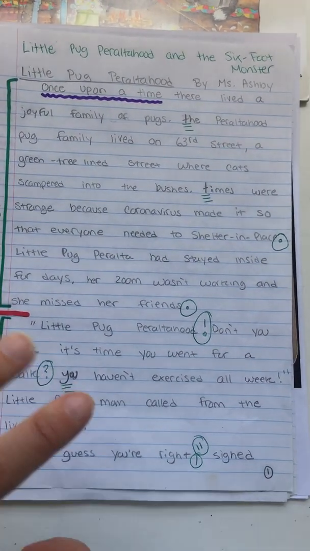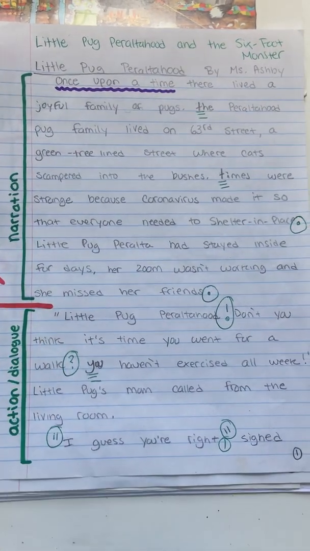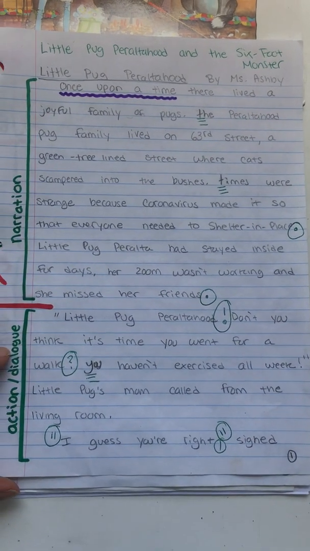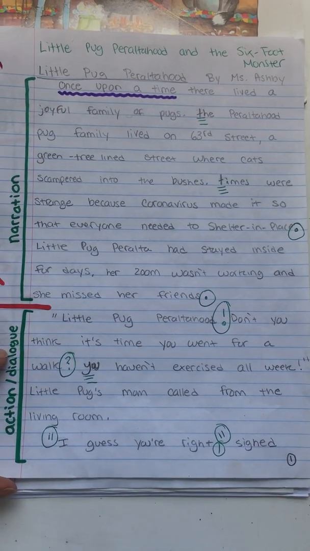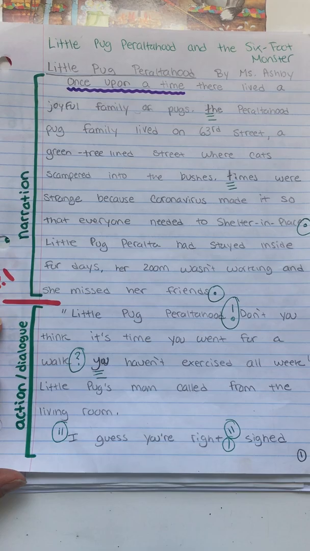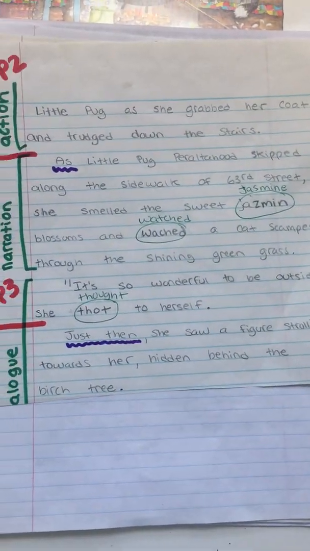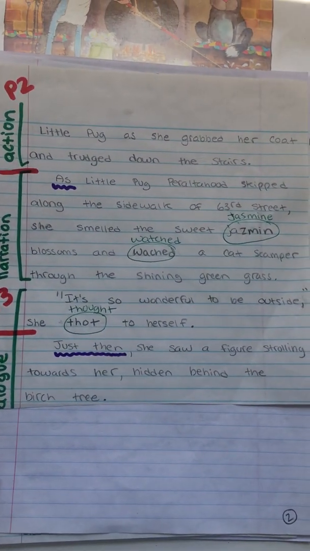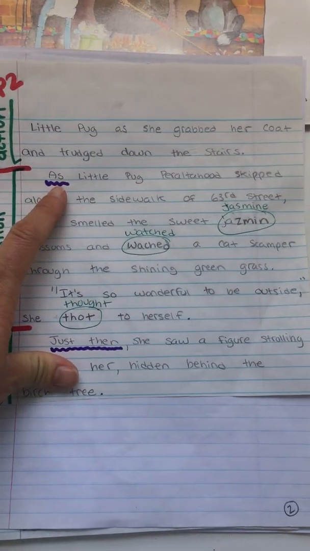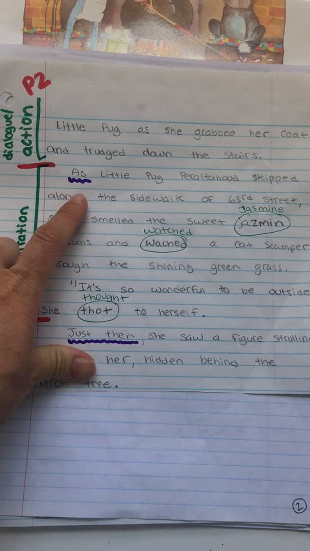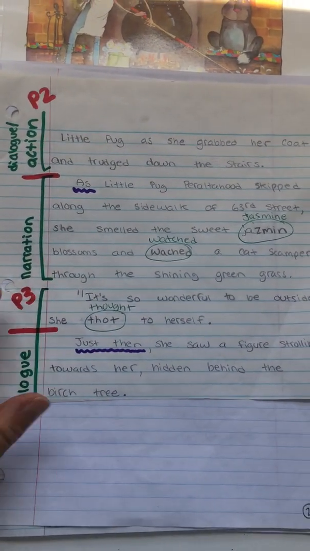Okay, now there's a new action. Someone new is speaking, so this is going to go on page 2. "Little Pug Peralta Hood, don't you think it's time you went for a walk? You haven't exercised all week," Little Pug's mom called from the living room. "I guess you're right," sighed Little Pug as she grabbed her coat and trudged down the stairs. Now I'm starting a new scene because now Little Pug Peralta Hood is outside. It's a new setting, so this will be page 3.